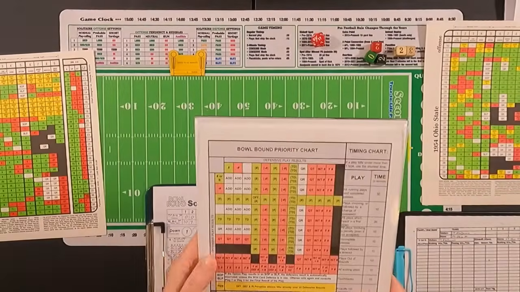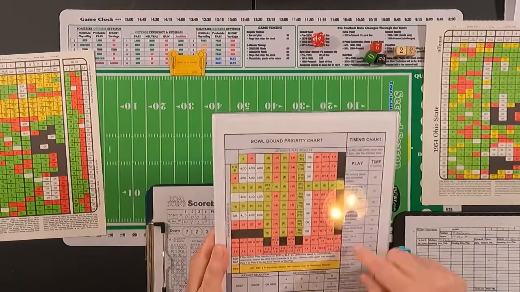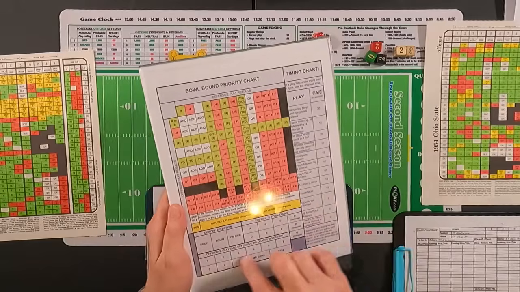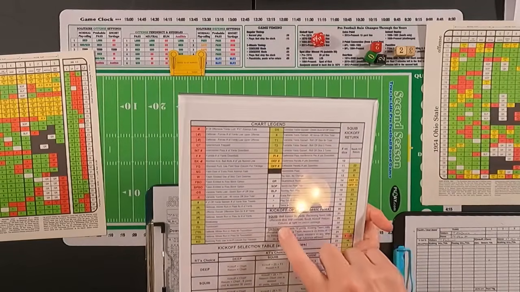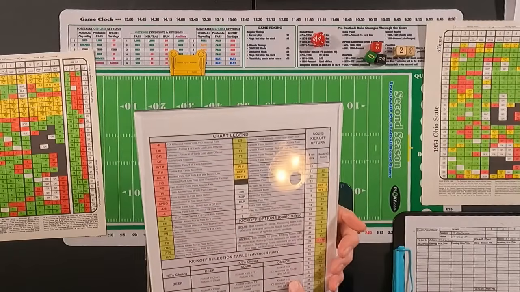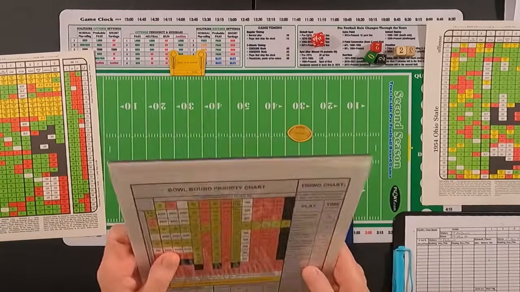And then I have the Bowl Bound priority chart here. So every once in a while I got to refer to what takes preference. It also has the timing chart, so I know how much time to tick off. And then there's a chart legend in case I forget what it is or what it means. I can flip it around and I can check that. And there's a squib kickoff return if we need to do that. Probably won't.